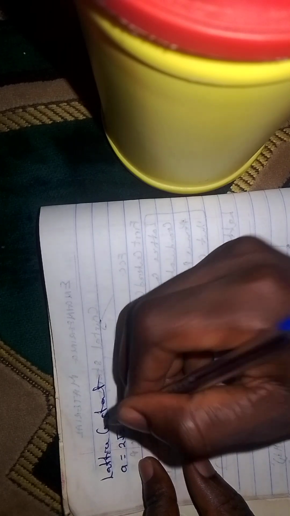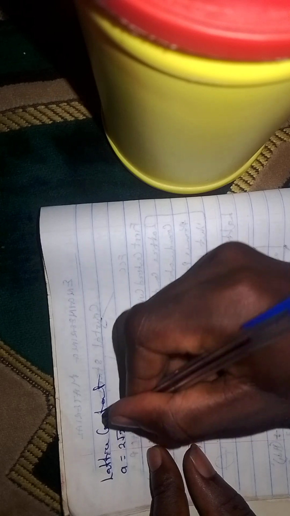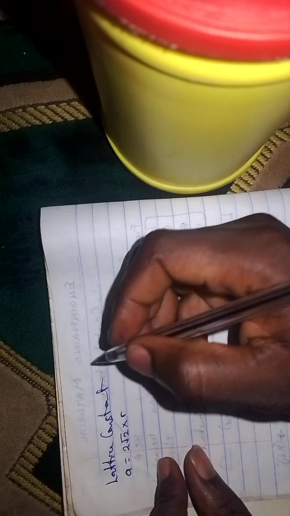The value is a equal to 2 square root 2 times r, or we can also write it like this, 2 square root 2 r. All are the same.